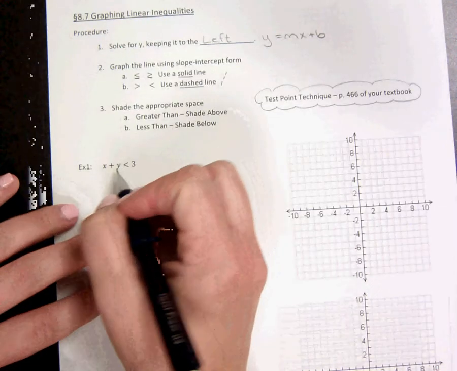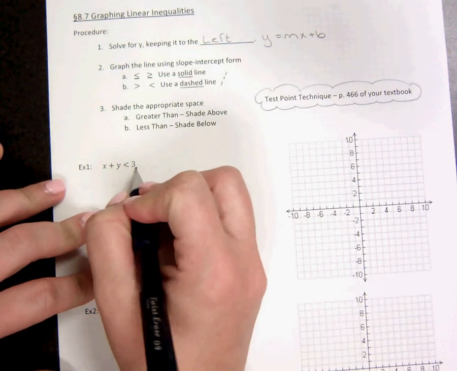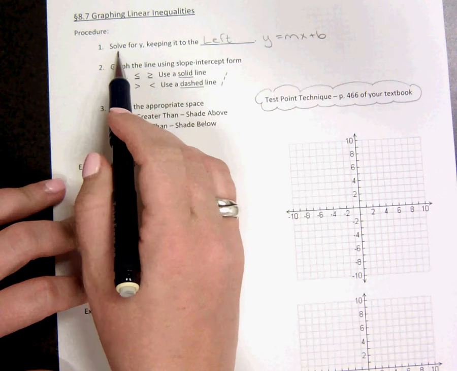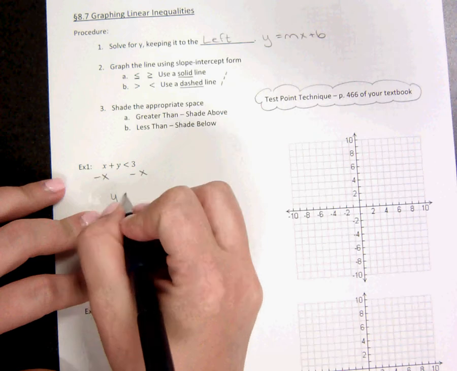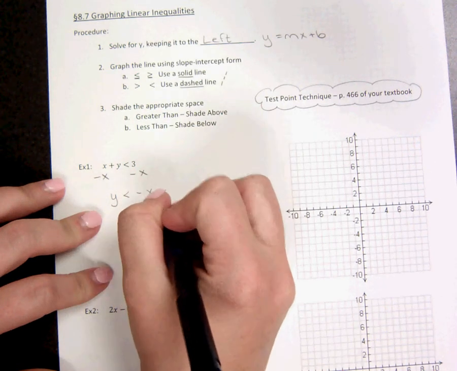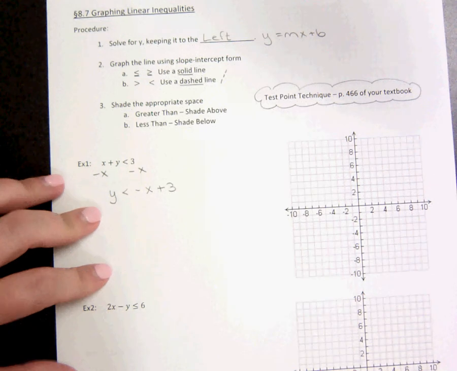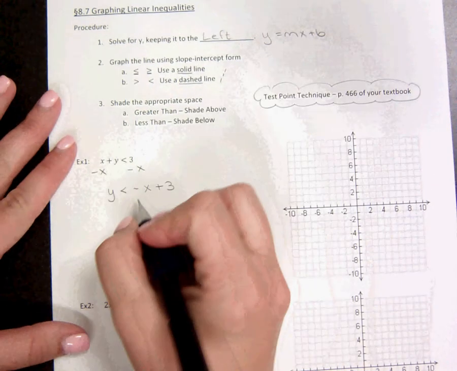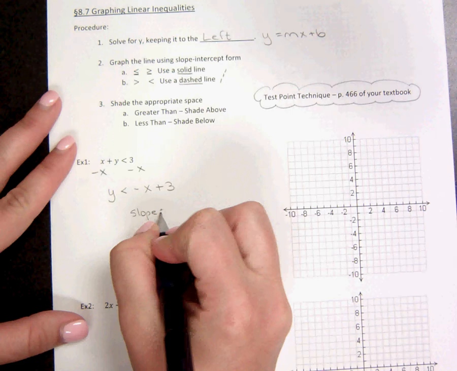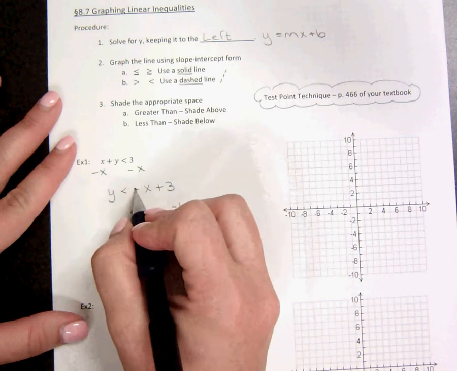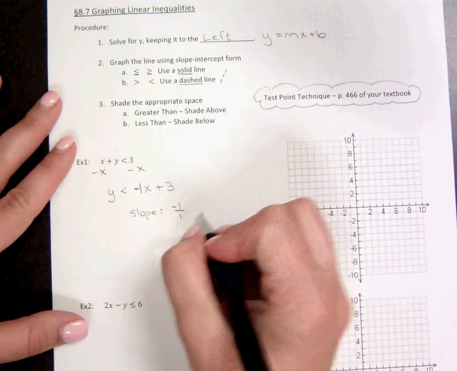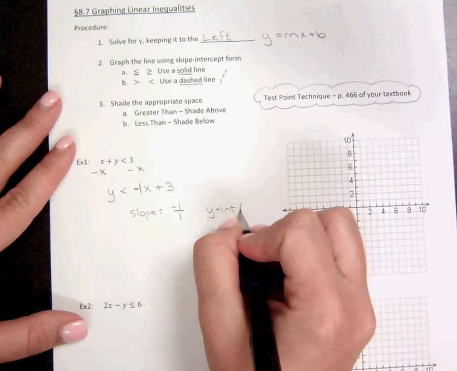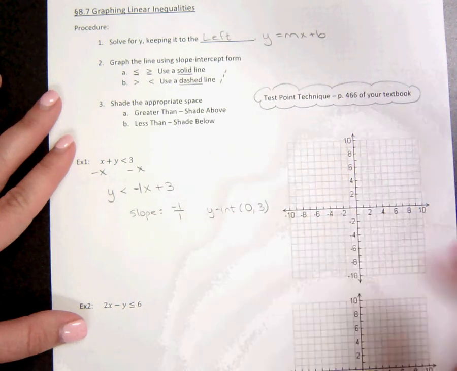Alright, so let's look at this first example. We have x plus y is less than 3. And the first thing we want to do is solve for y. So we're going to move the x to the other side, and we get y is less than negative x plus 3. Now it's in graphing form, or y equals form. My slope is negative 1 over 1, because there's 1 in front of this x. And we can always put it over 1, just like we did back in section 8.3. And then my y-intercept is 0, 3.